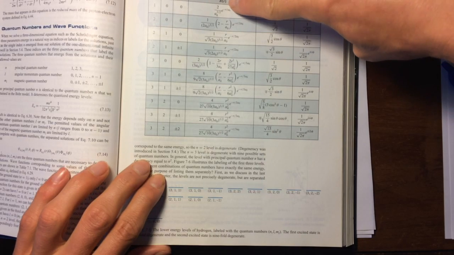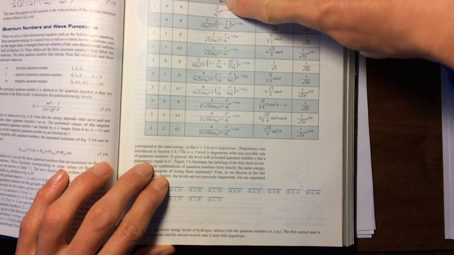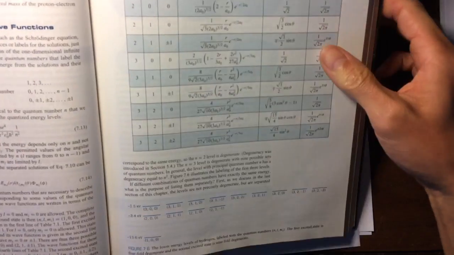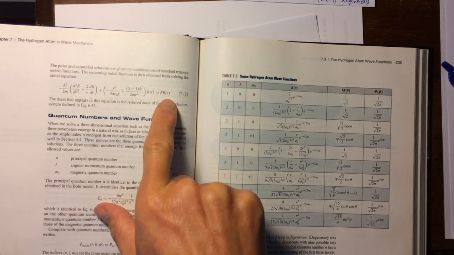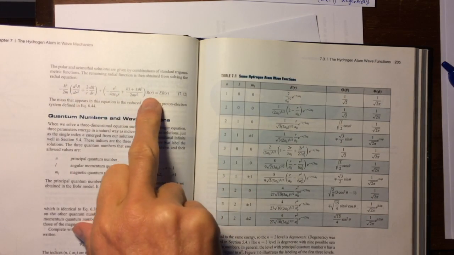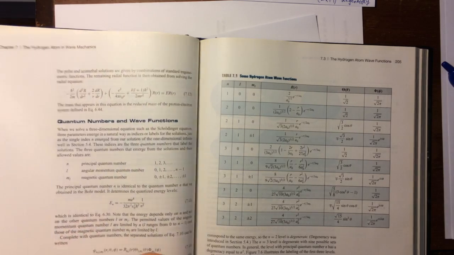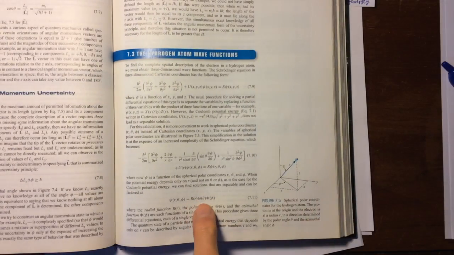And here are some answers for the differential equation that's strictly in r. You can see that they showed you the separable differential equation. This is the differential equation strictly for the r part of psi.